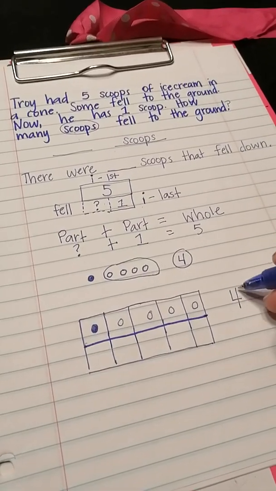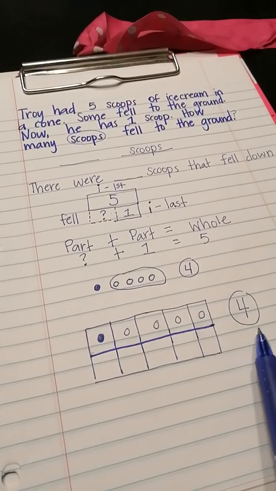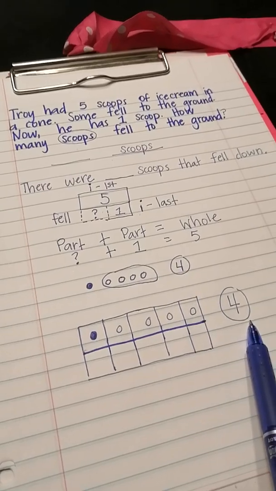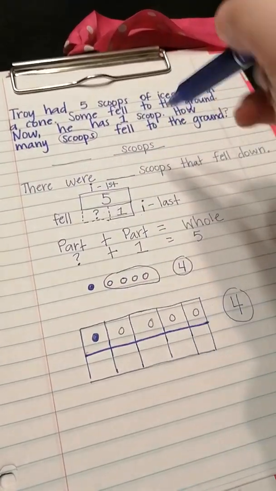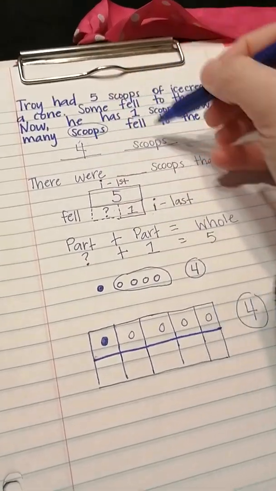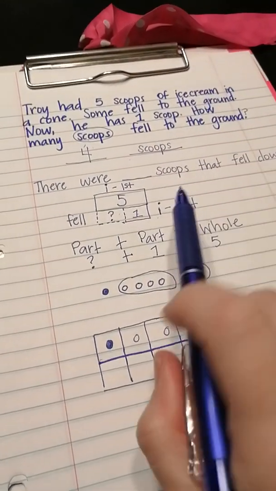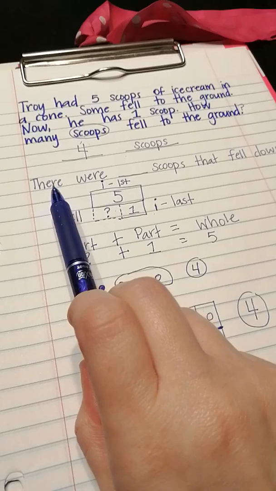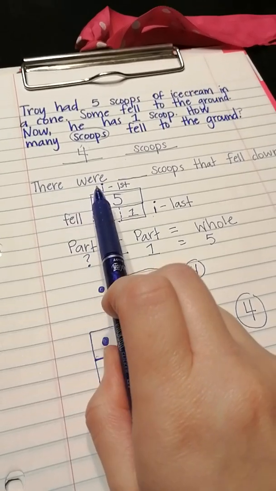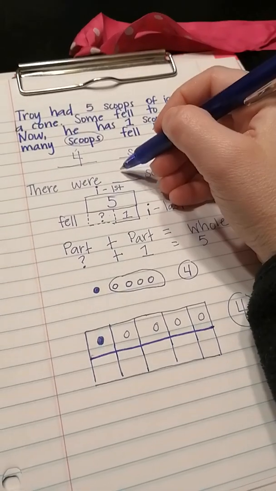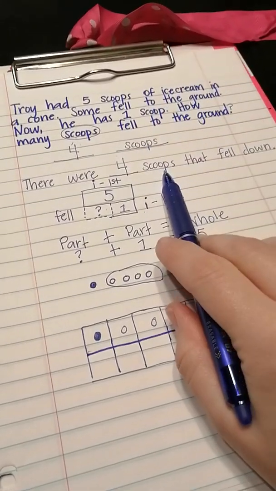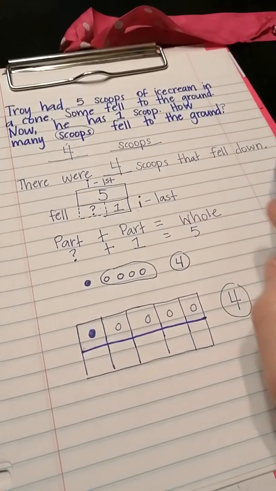So again, this strategy also showed me that 4 scoops must have fallen to the ground. Let's see. So I need to put it in my unit: 4 scoops, and then into my answer statement or my answer sentence. There were, we now know with 2 different strategies, 4 scoops that fell down.